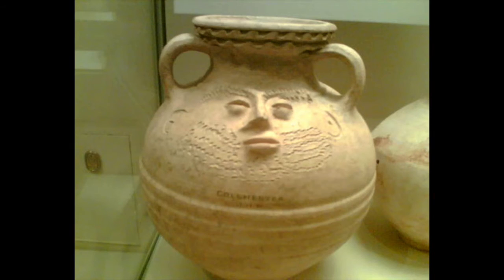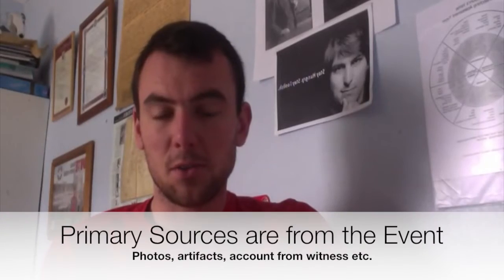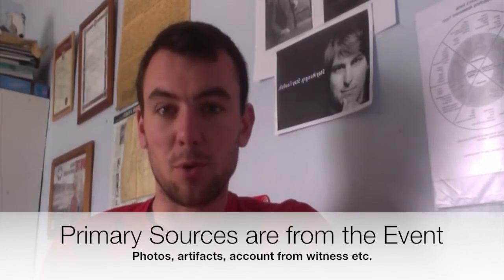Now, sources can be broken into two different parts. There's primary and secondary. So a primary source is something that comes directly from the time. So if we were to dig up a vase that had been used in Roman times, that would be a primary source evidence of what happened in Roman times. Also photographs that are taken at the time and artist depictions by people who were there. So it's a good way to remember a primary source: it's something that was there when the event occurred.